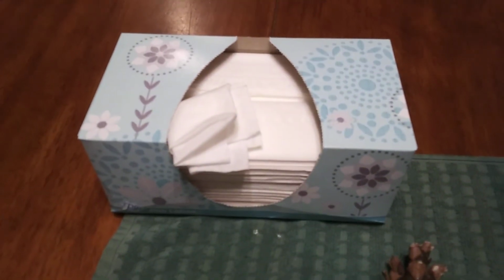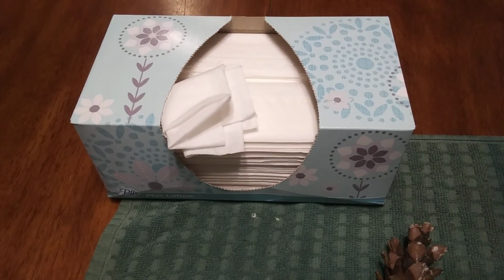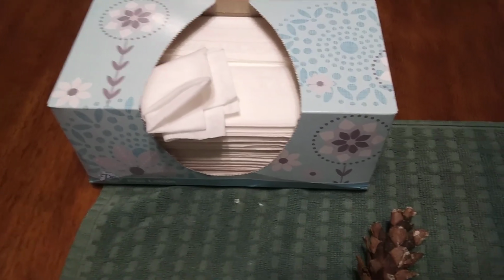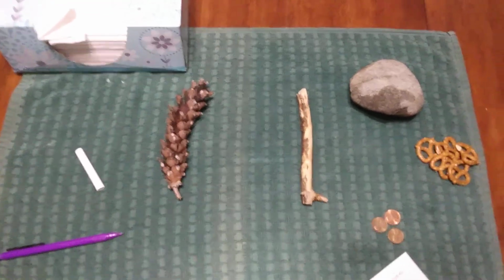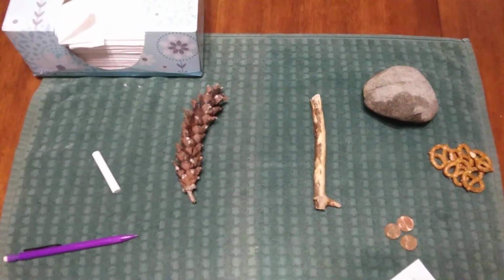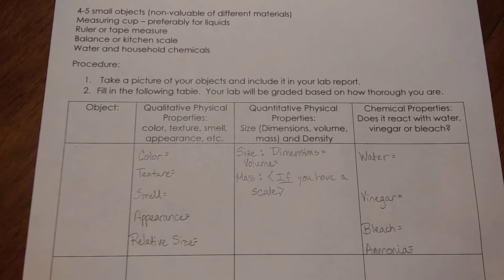Another example might be a tissue from Kleenex, and looking and seeing what happens when we put those in our objects. So again, this is one example of what the objects that you might choose could be. And then you'll take each one and fill in these sections in the lab.